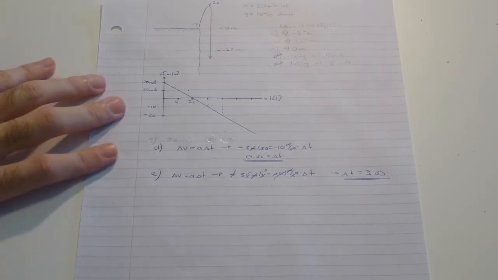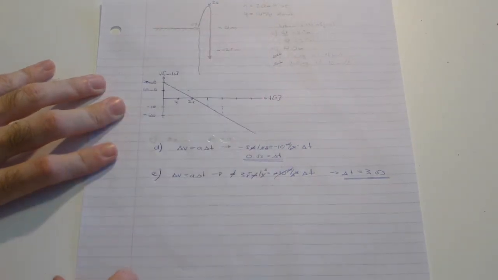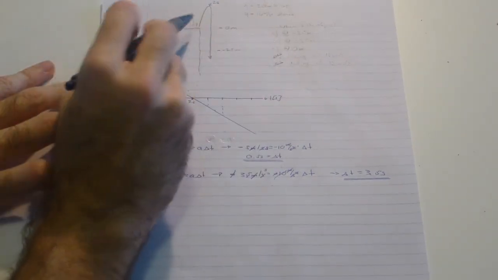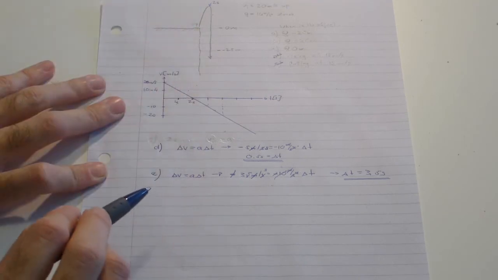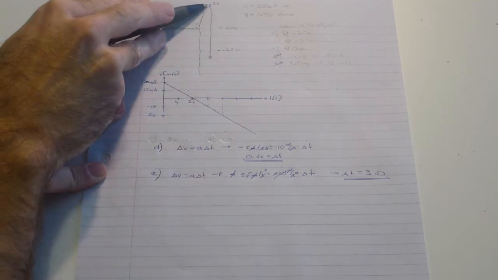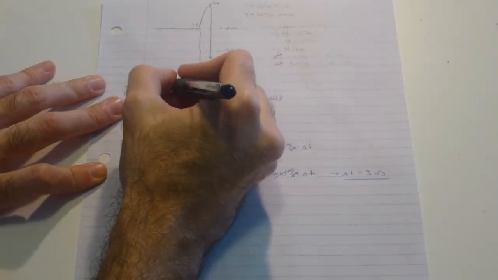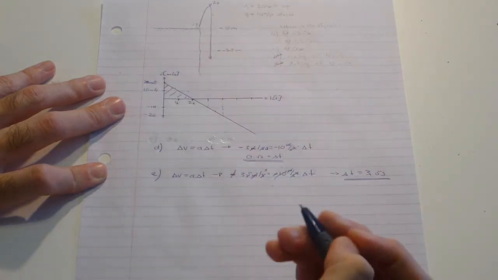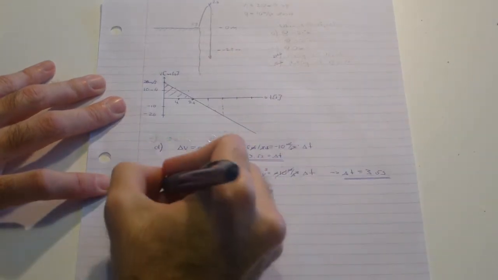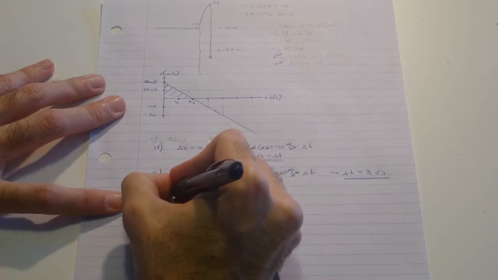Now let's look at number B. When are we at 25 meters? Well, 25 meters must be somewhere when you're going up, right? So our highest point, which we found out will be at 2 seconds. So let's calculate how high we are at that point. So we look at the area under the curve here. So B, highest point.